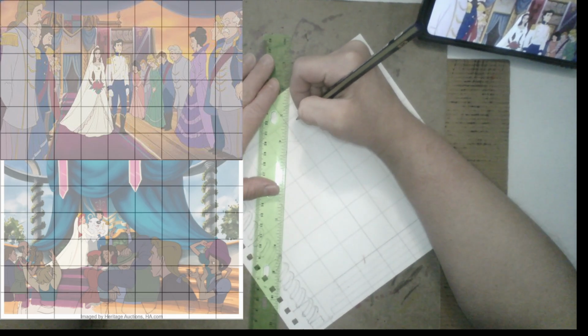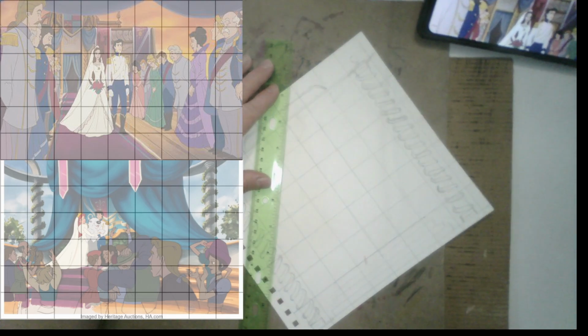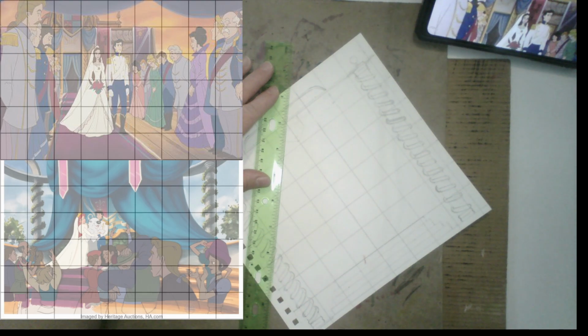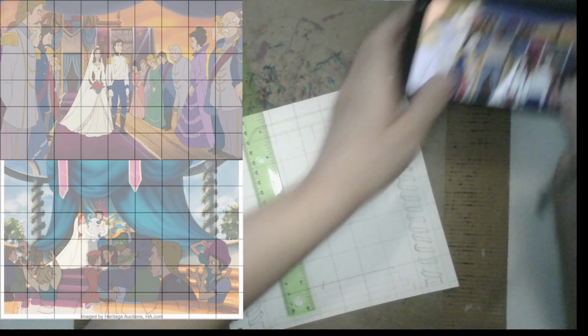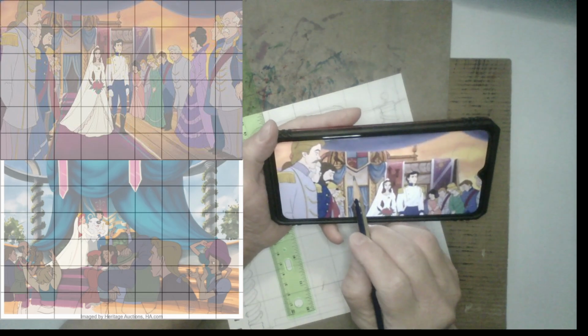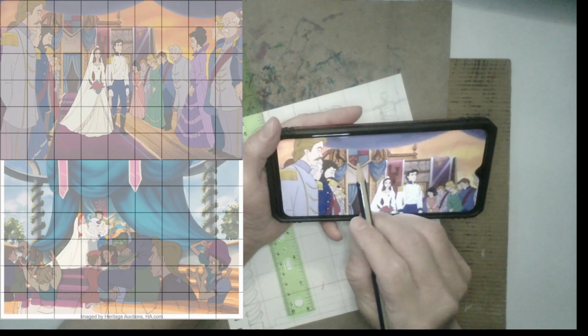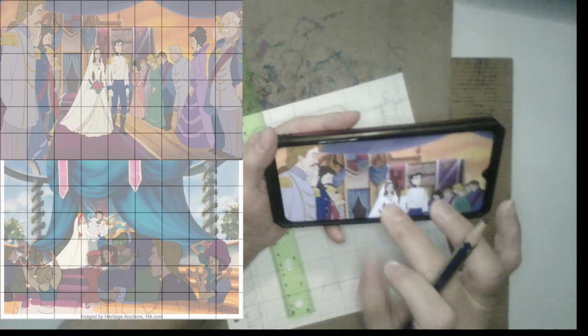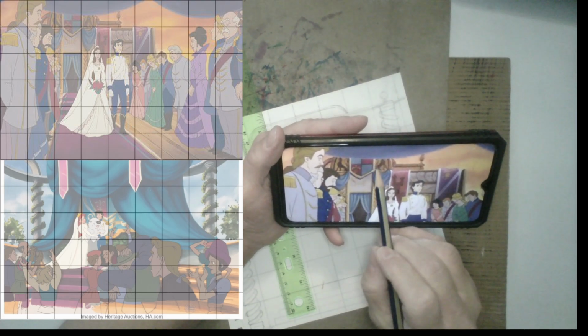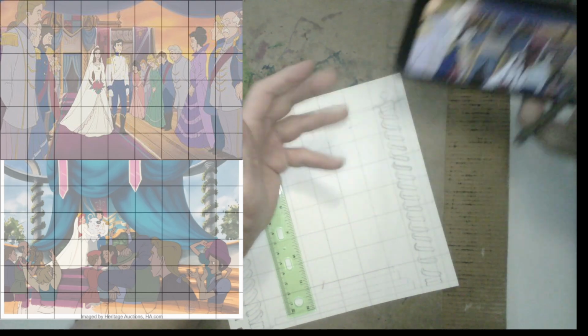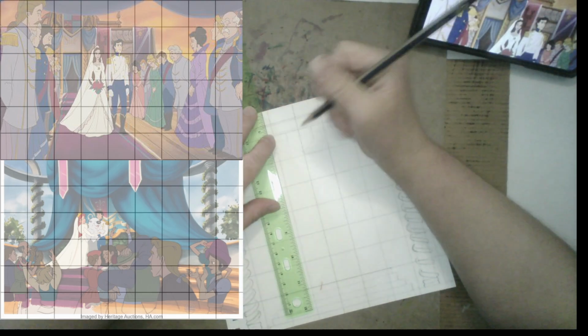Put in, okay. So there's like a gold, potentially gold, border around this flag. I'm gonna put that in here.